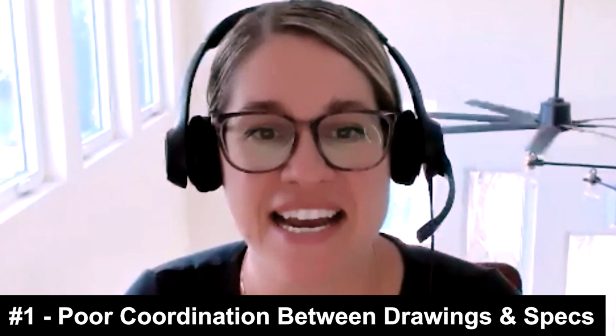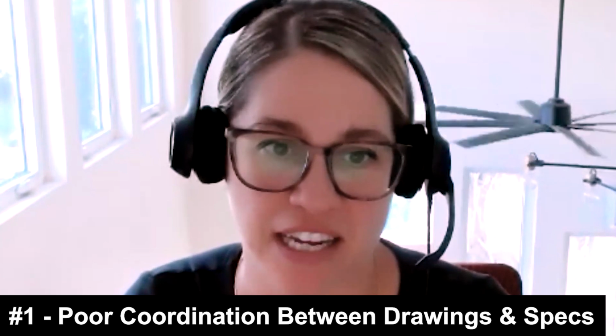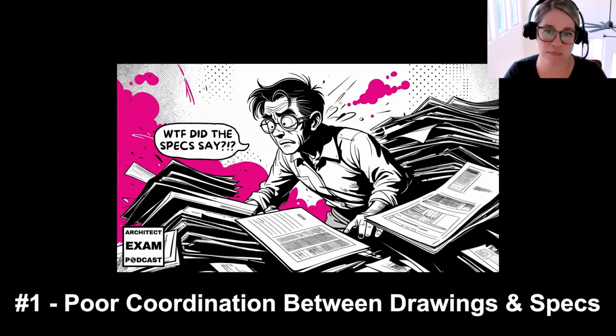I'm going to start with mistake number 1, which is poor coordination between drawings and specifications. Again, this is the number one mistake. I see it all the time, and that is just the lack of coordination and cross-referencing the drawings and the specifications. It inevitably leads to confusion, and it leads to a disconnect between the project design intention and the execution of that design. And so many of us have been there.